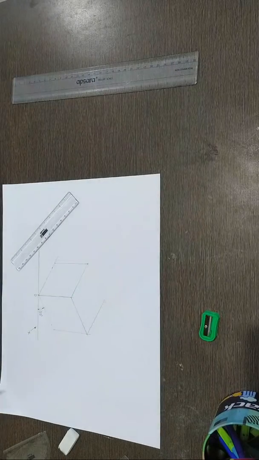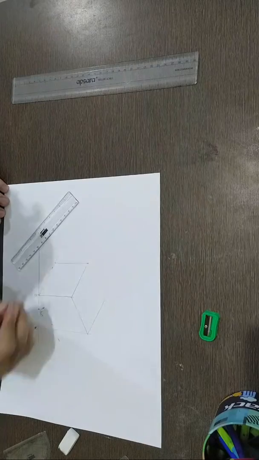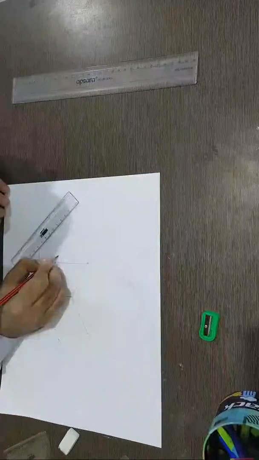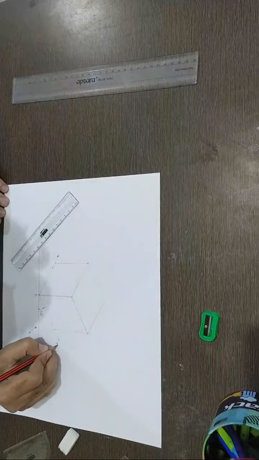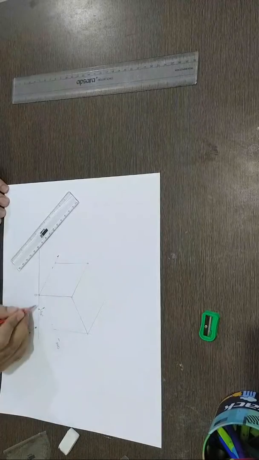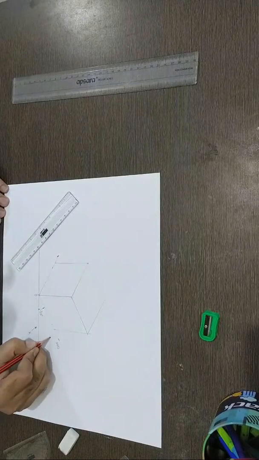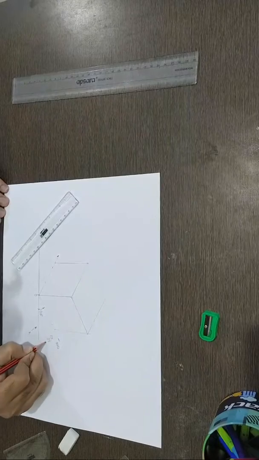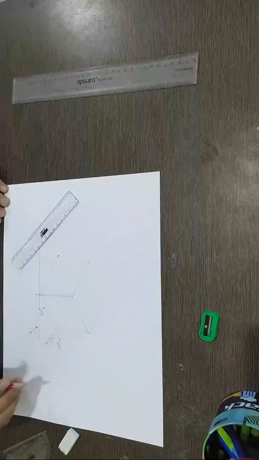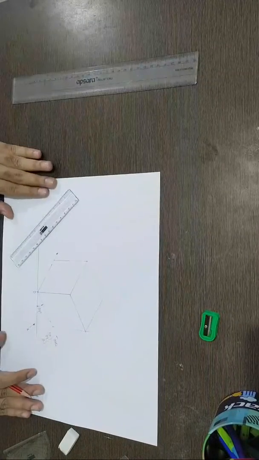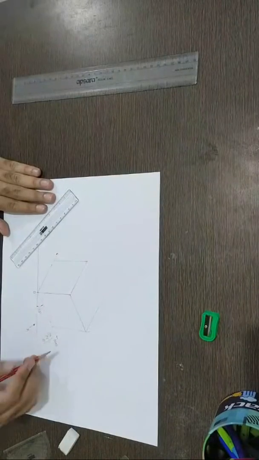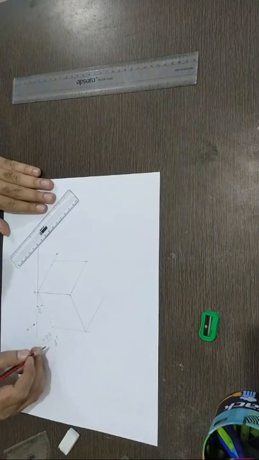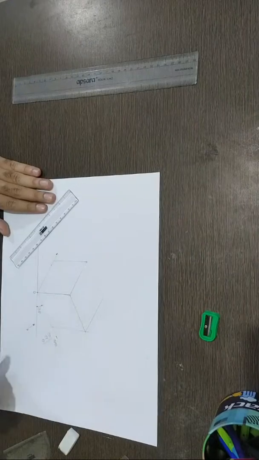So as the first step, if you want, you can give this as the basics, isometric axes. If I say OX, OY and OZ, there is no need to write these in the solution, but just as a basic I am representing these as isometric axes. So OX is one, then OY and OZ.